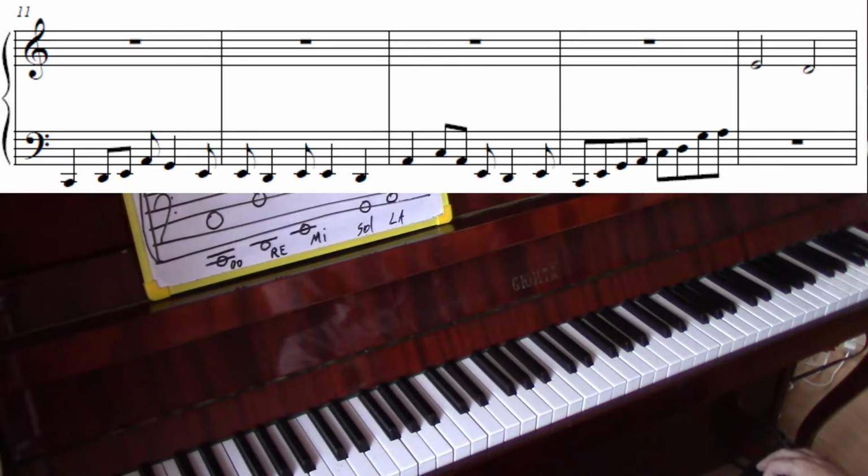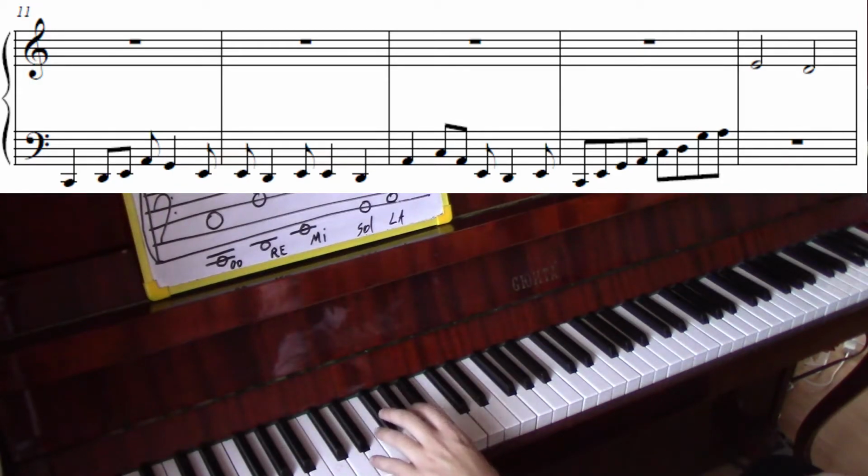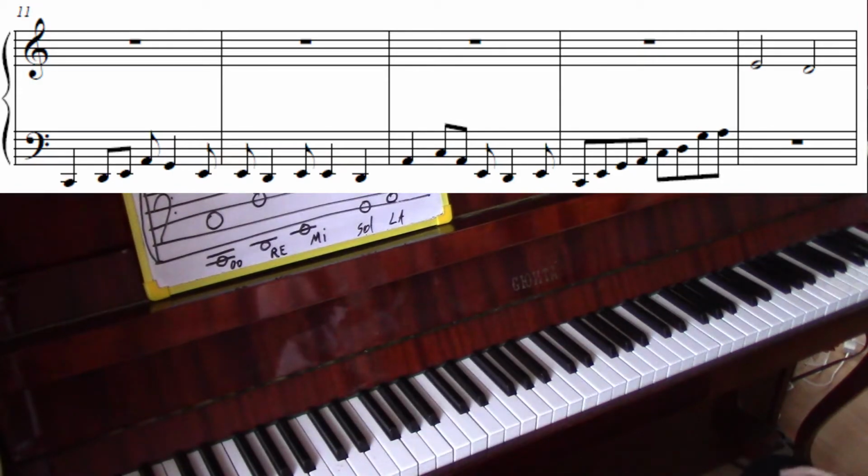So, measure 11. It's do, re, mi, la, sol, mi. So 1 and 2 and 3 and 4 and 1 and 2 and 3 and 4 and more syncopation. So 1 and 2 and 3 and 4 and do, re, mi, la, sol, mi.